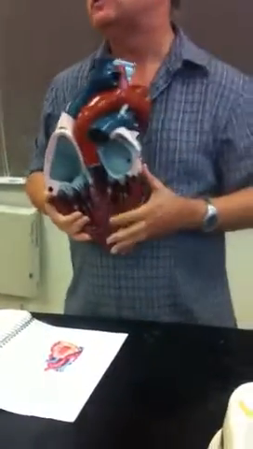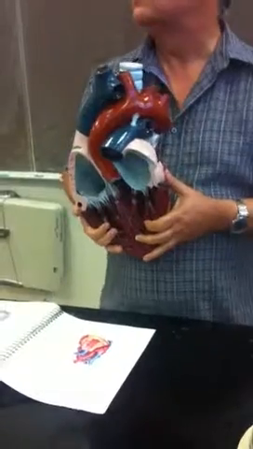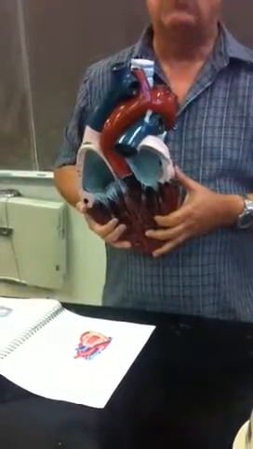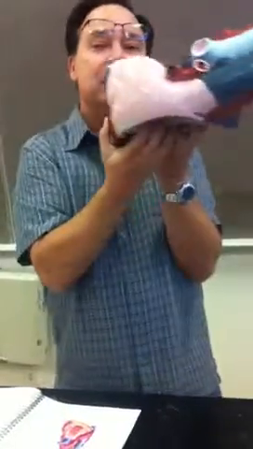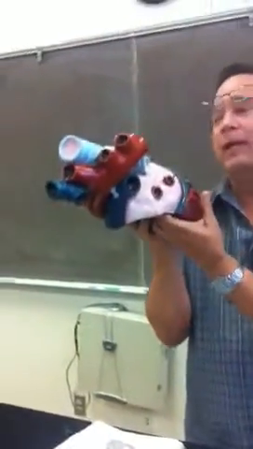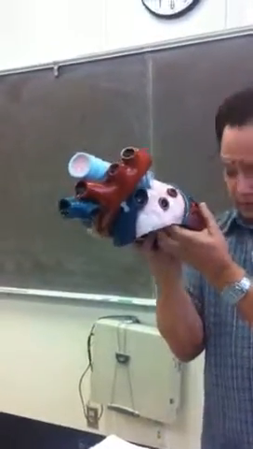Atrioventricular orifices. The atrioventricular orifice should be between the atrium and the ventricles. What's an orifice? It's a hole. That's right. This particular model is a little bit confusing there because the valves are closed here, so there's seemingly no opening, but if they were open, that's the orifice. It shows better on the other models.